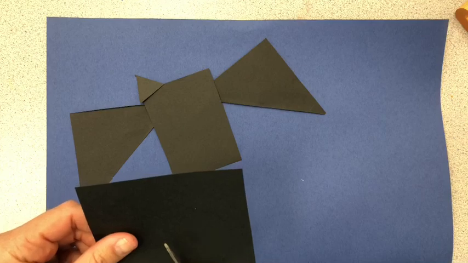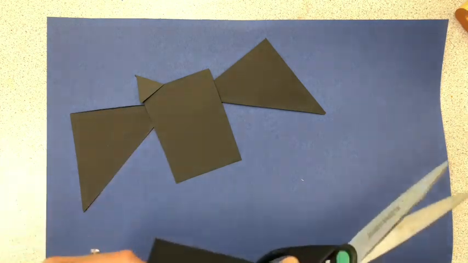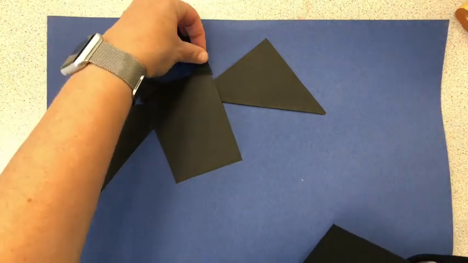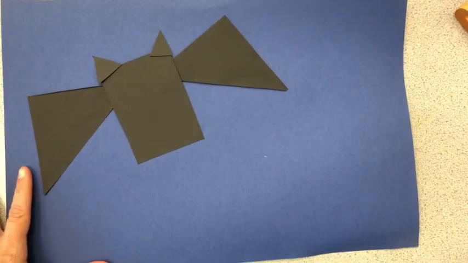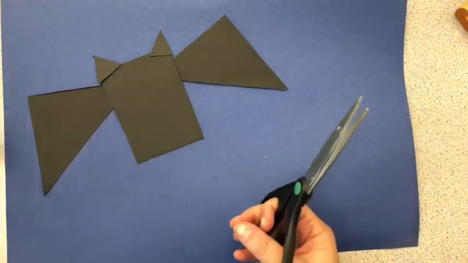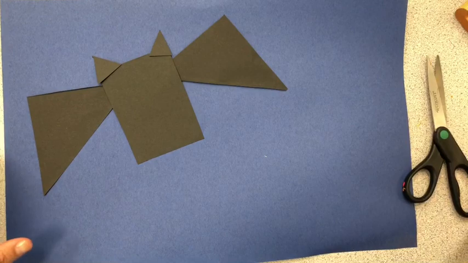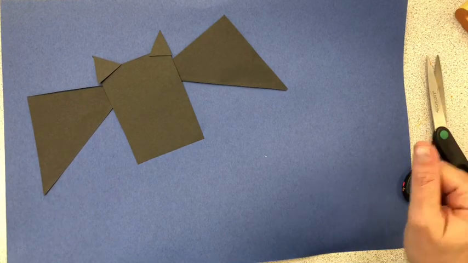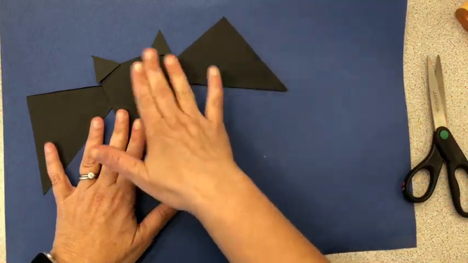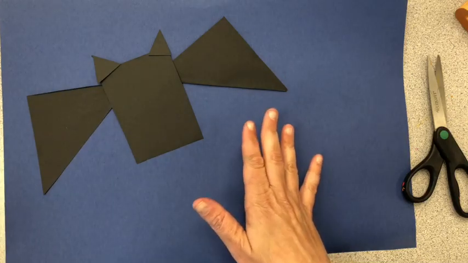Here's 1 and 2. So I now have the basic shape of my bat. Okay, and now if I want, I can go ahead and glue down all of the parts of my bat.